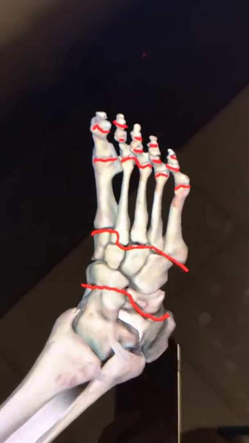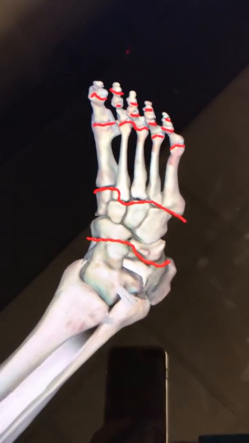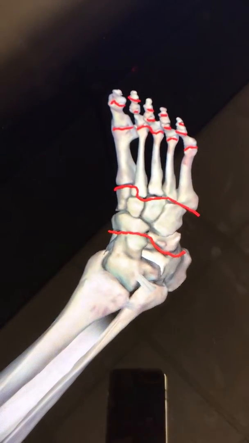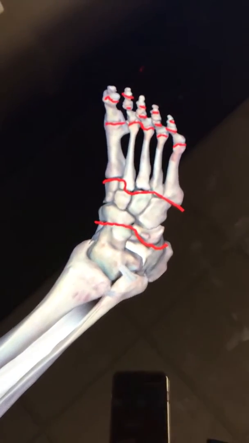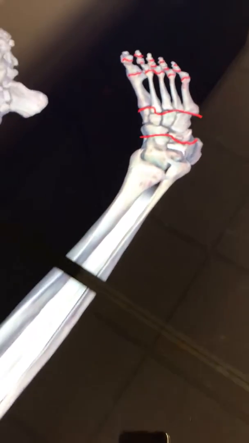Okay? All right, so those are all of the joints that we were asking you to identify in lab, as well as all the ligaments. So hopefully that helped you and will give you another way of reviewing prior to your quiz.